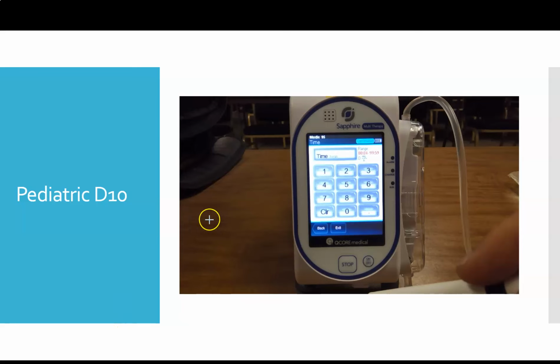So if you look up in the top right hand corner, there's a time range. Anything in red in the top right hand corner is always your range. You can administer this D10 anywhere from 99 minutes, actually that might even mean 99 hours, all the way down to 4 minutes.